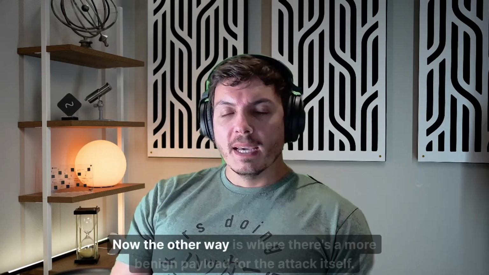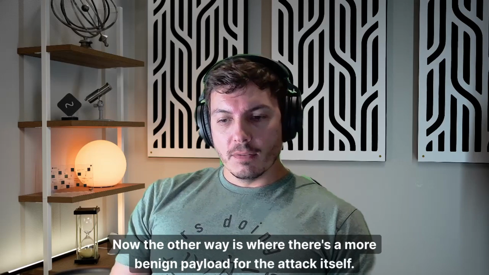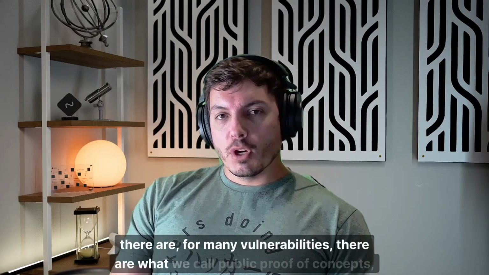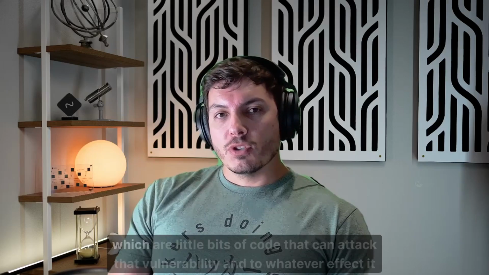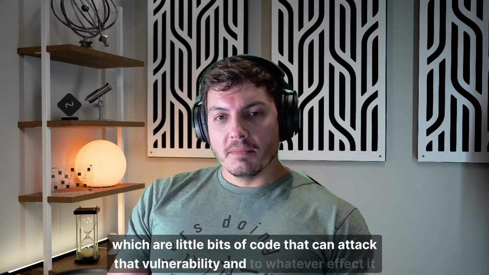Now, the other way is where there's a more benign payload for the attack itself. For many vulnerabilities, there are what we call public proof of concepts, which are little bits of code that can attack that vulnerability to whatever effect it was designed to do.